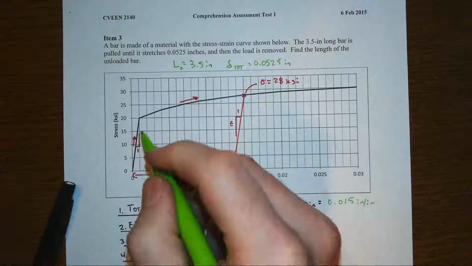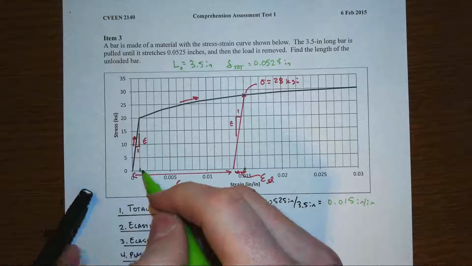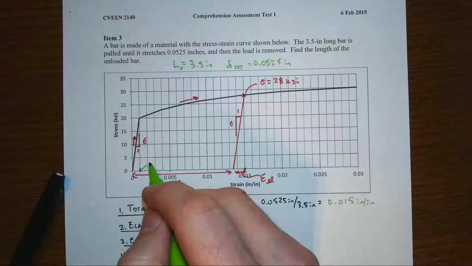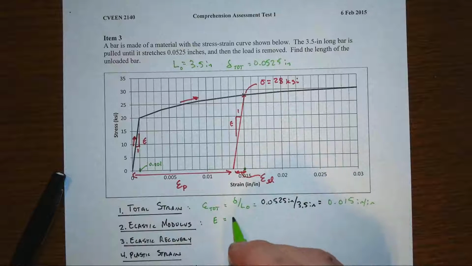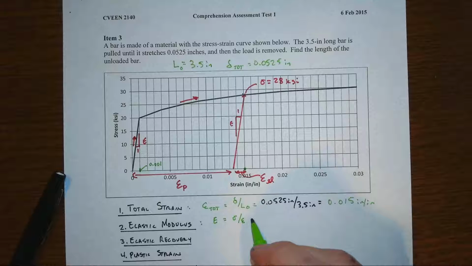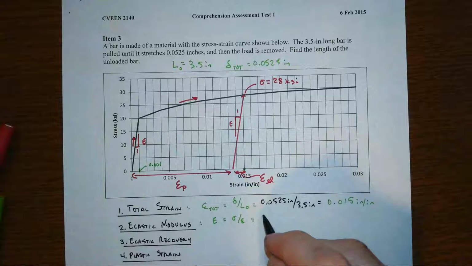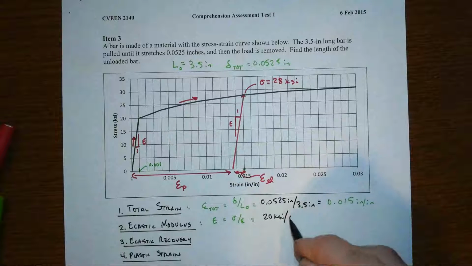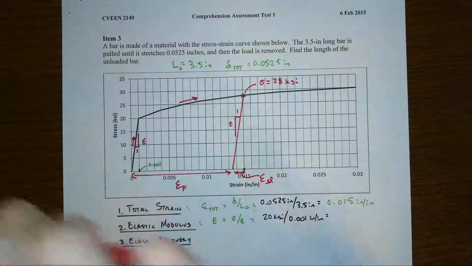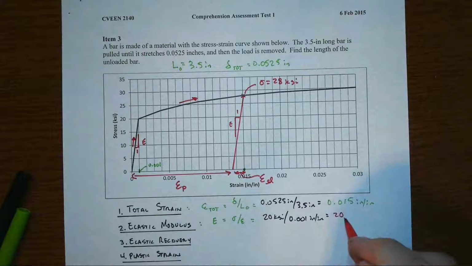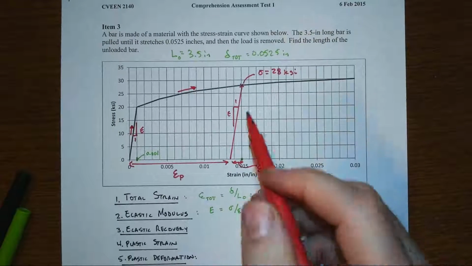The elastic modulus, it looks to me as though we have the yield point right at 20 KSI, so that makes this easy. These gradations are 0.001, so our elastic modulus is going to be stress divided by associated strain in the elastic region, and that would be 20 KSI divided by 0.001 inch per inch, and that makes our elastic modulus equal to 20,000 KSI.